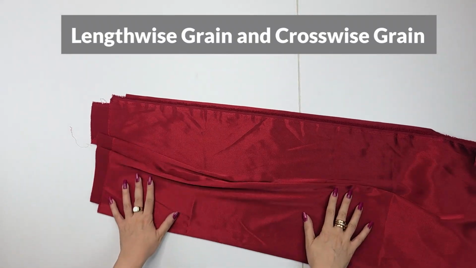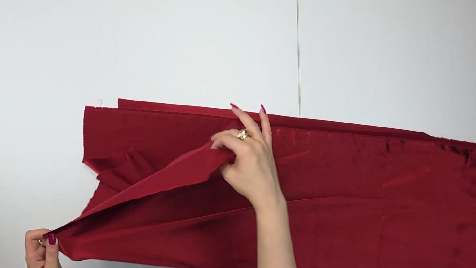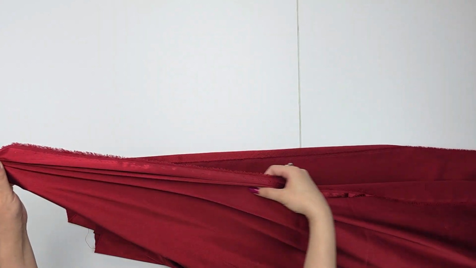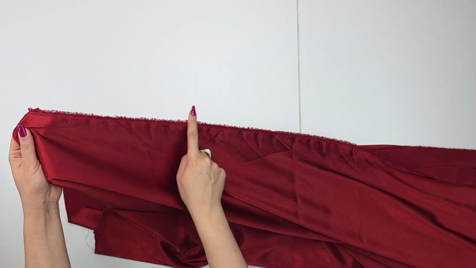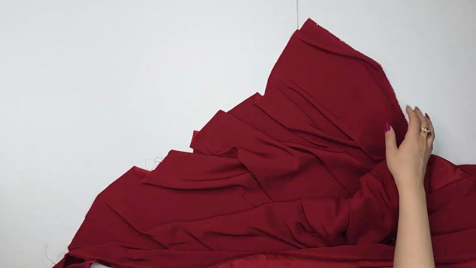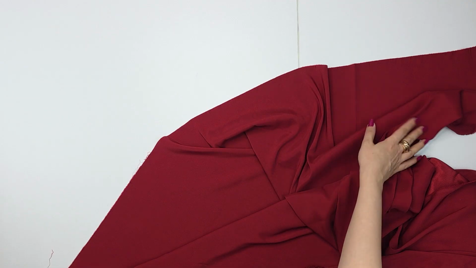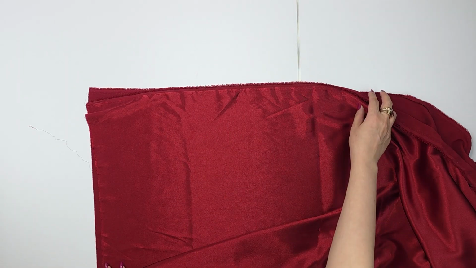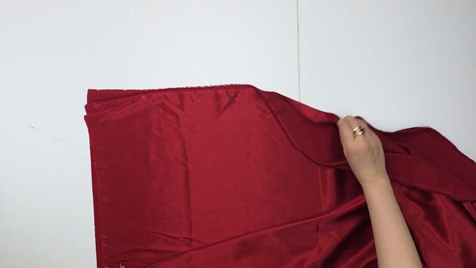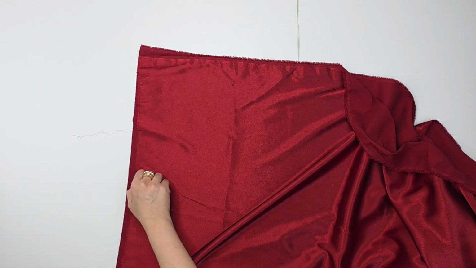The lengthwise grain runs along the length of the fabric and is parallel to the selvage. This direction has the least stretch and is the most stable part of the fabric. The crosswise grain runs across the width of the fabric. It usually has a little more stretch compared to the lengthwise grain. This finished edge is called the selvage, and this edge shows the width of the fabric.